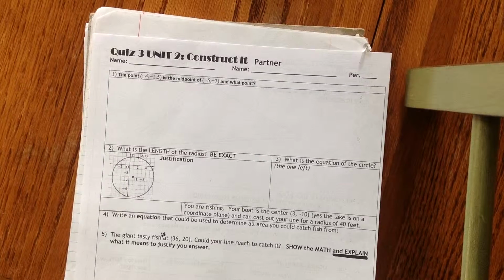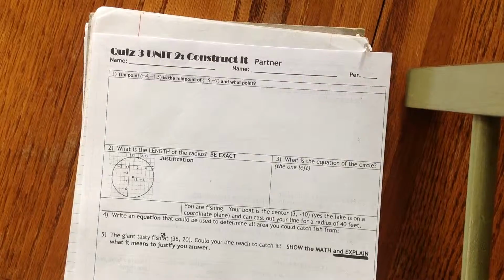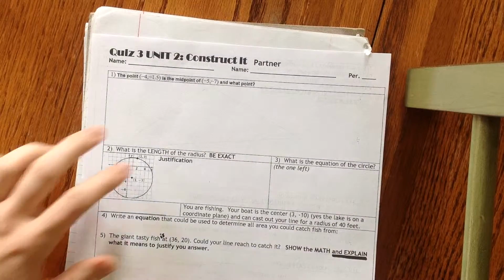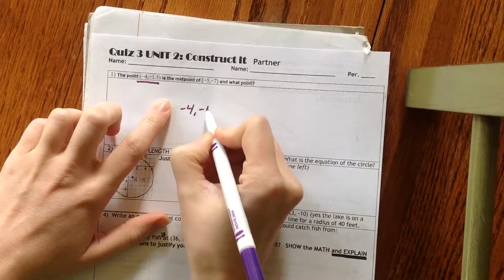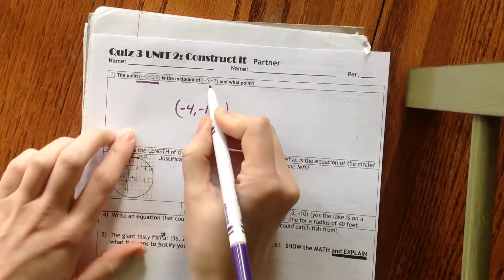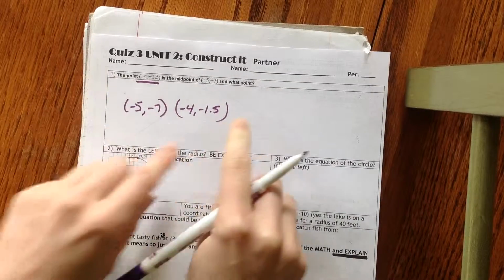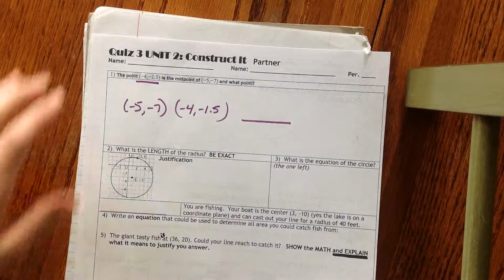Alright, this is our third quiz of the unit, and I just want to review it with you, see if there's any common questions or anything that you need clarifying on. So, this first one, I think the most common error was not reading the question. So it says, this point is the midpoint, so I'm going to write it here to help hold that, of this point, and one we don't know. Okay, maybe that's enough and you can see where you made the error.